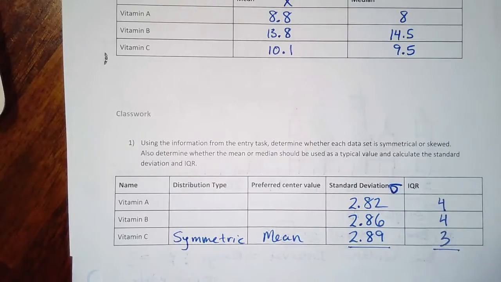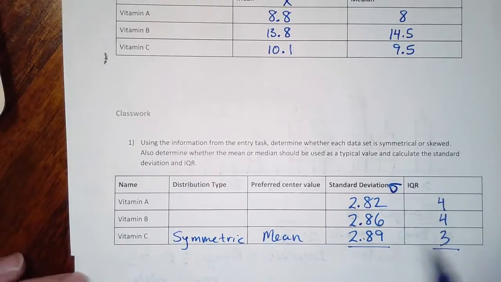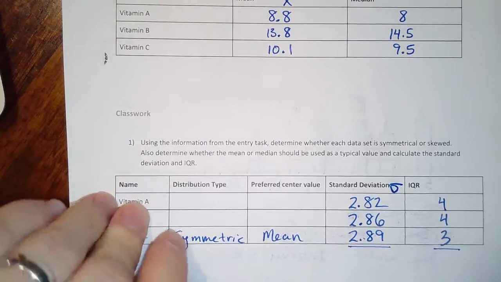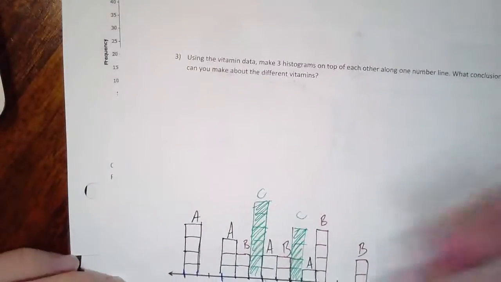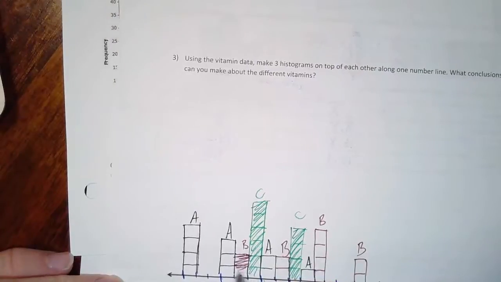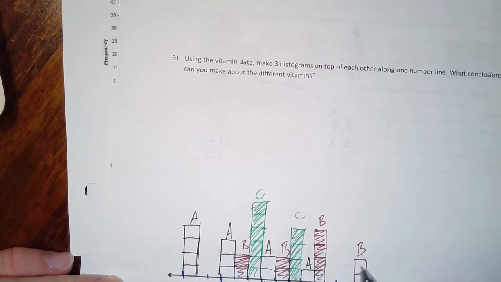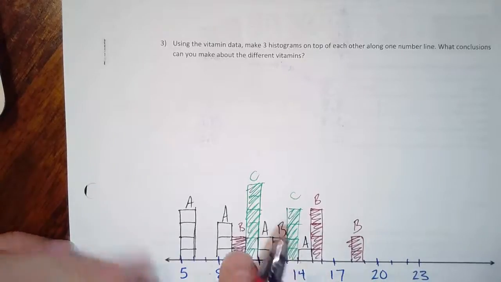Vitamin B is a histogram that looks like this. And there's a high point in the middle. There's some low points on the sides, but it's kind of even. It's a little weird, but not that weird. And so B is also symmetric. And that means that mean is an appropriate measure of center.